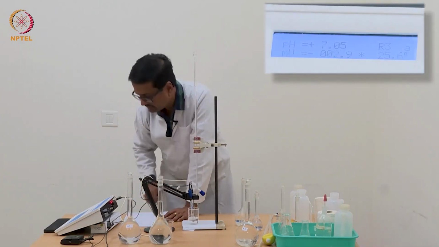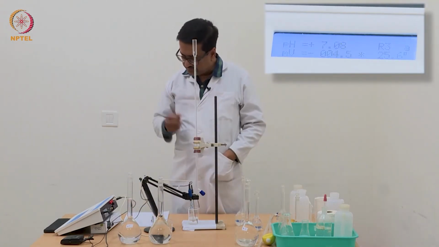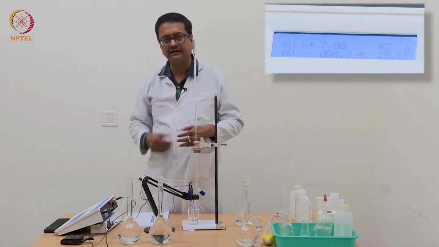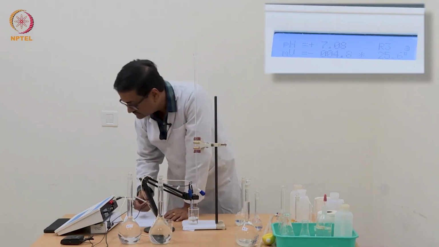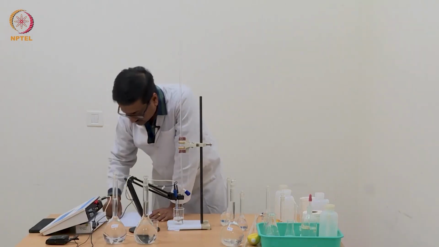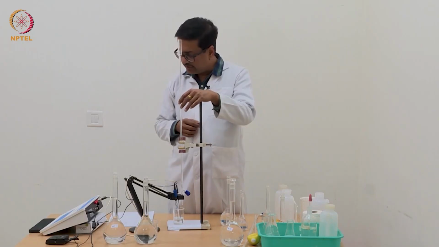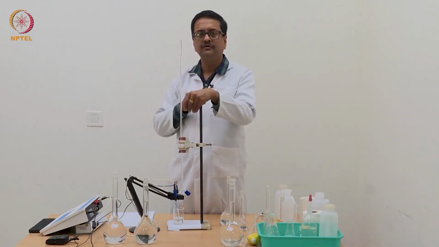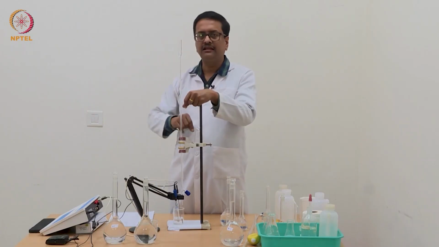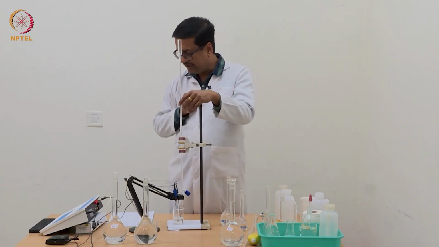So with 1.4 ml of NaOH added, our pH has now crossed the mark of 7, so it is now 7.08. Remember that the actual end point will be calculated when we plot the delta pH versus volume of NaOH, and where there will be a peak in that plot, that will indicate the end point.